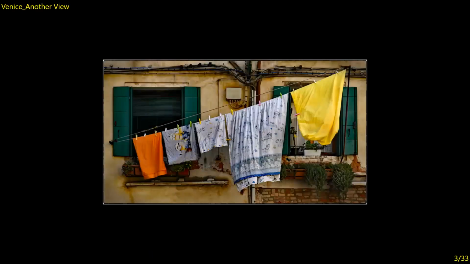Venice, Another View. I really like the way you concentrated on the laundry and the 2 green windows. The building is interesting. The background, what color? It's not beige, but yellow. It's sort of yellow, also interesting with all the stains. I think all the stains on it actually show the age and make it more interesting. 7.